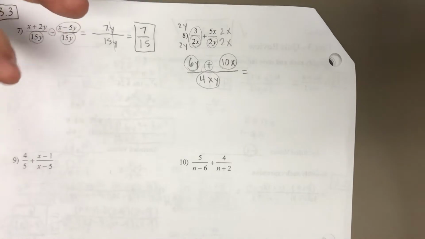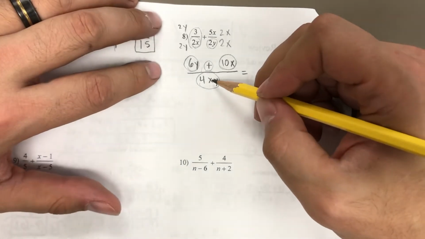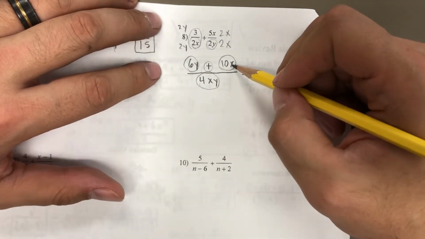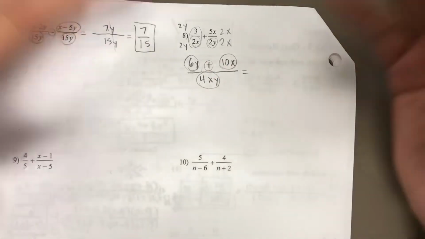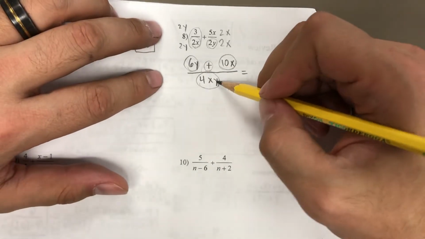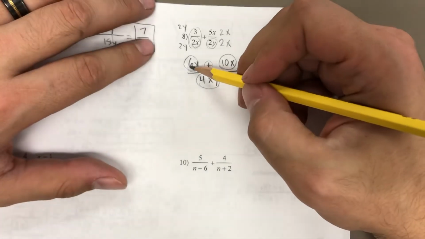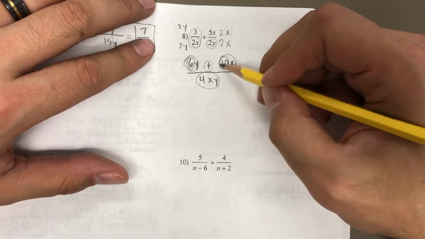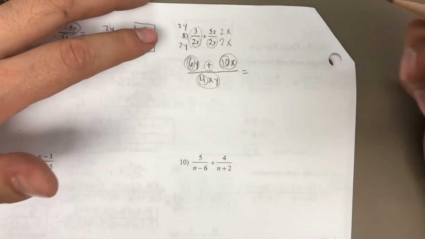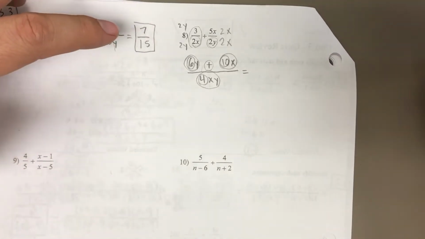Do any of the variables divide out of every one of them? Let's see, does x divide out of this one? Yes. But there's no x here, so we don't use x. What about y's? Yes, there's a y here, but there's no y here, so that doesn't work. Let's take a look at the coefficients instead. 6, 10, and 4. Is there any number that divides out of all three of those?